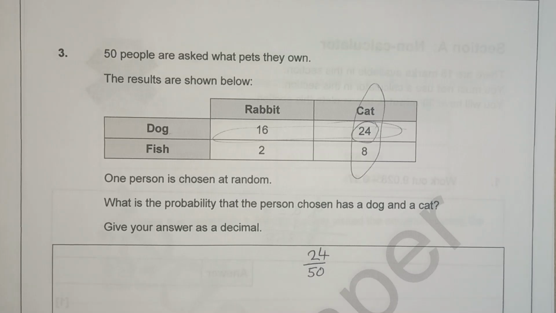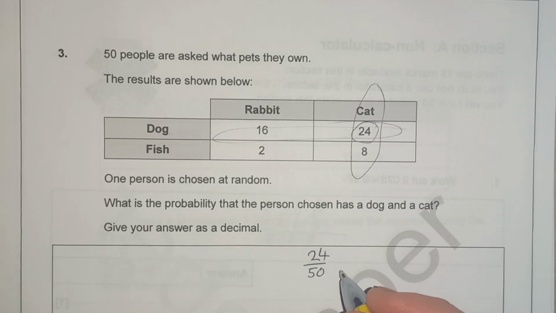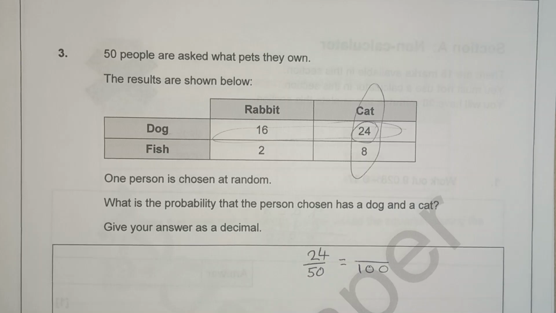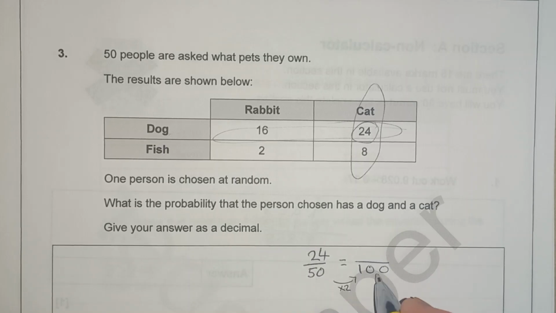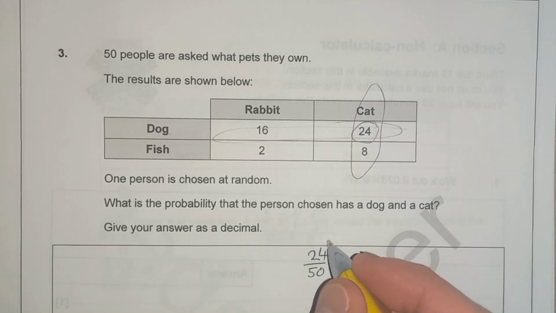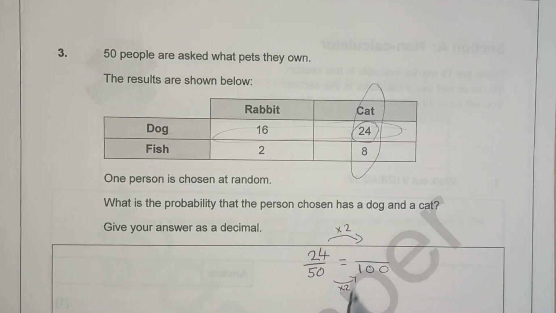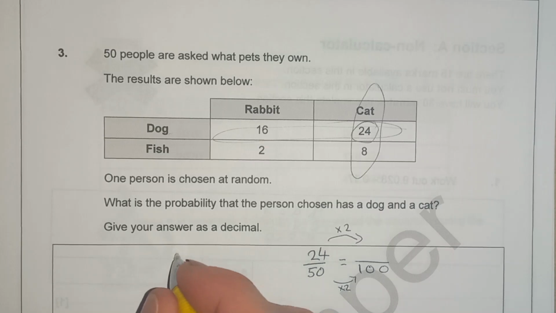Okay, now we want to get this as a decimal. So by turning it into a decimal, really what we want is to have a 100 at the bottom. Then it makes life a lot easier. Well, 50 is half of 100. Or to think in another way, we're doubling the 50 to get to the 100. So we just need to do the same to the numerator, to the top. We need to multiply that by 2 as well.